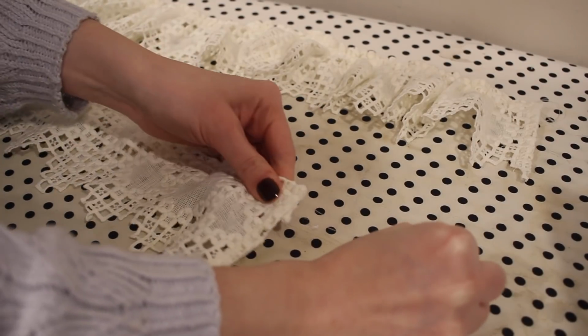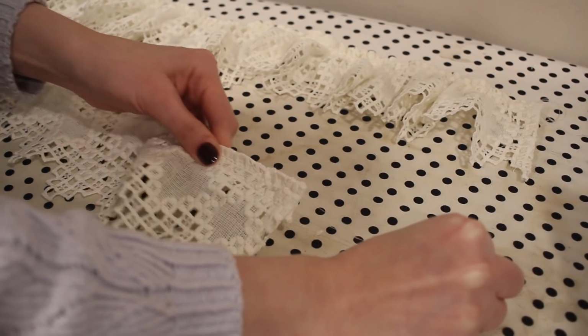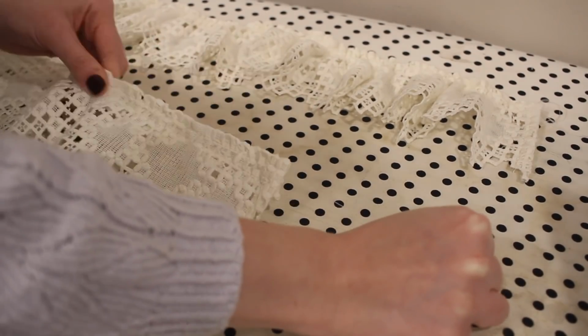Now I can pull on those gathering threads to gather the ruffle up as much as possible and make sure that the 2 ruffles are the same length.